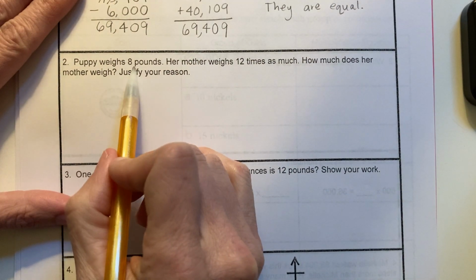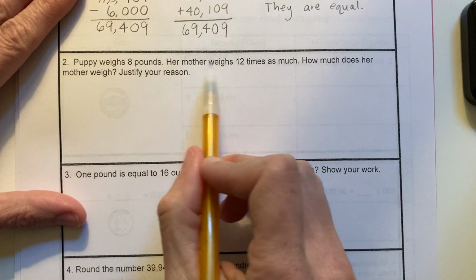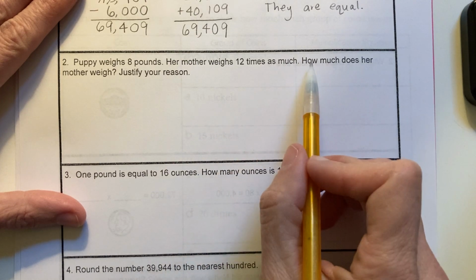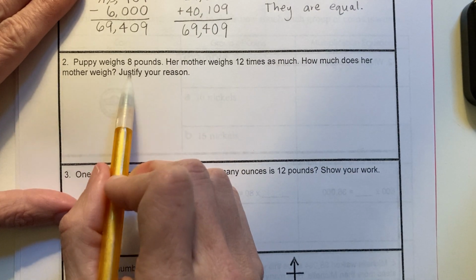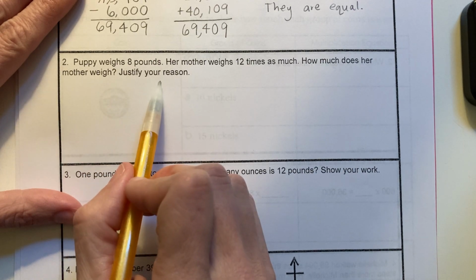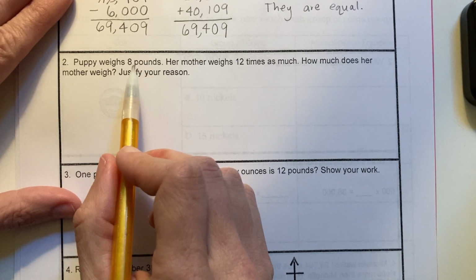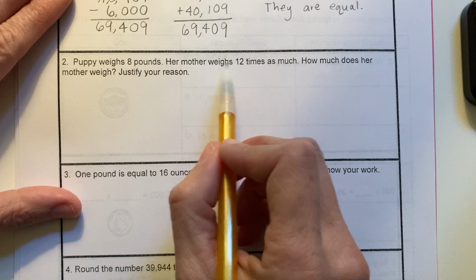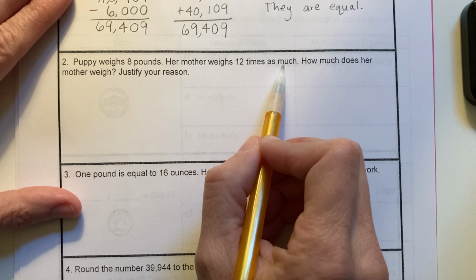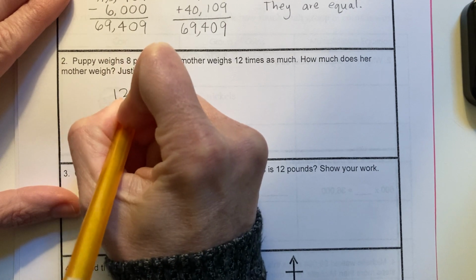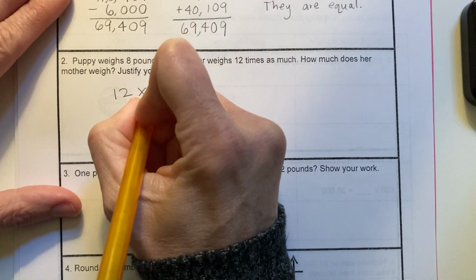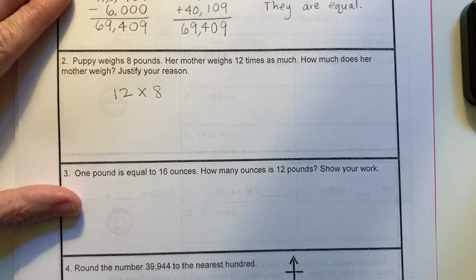Puppy weighs 8 pounds. Her mother weighs 12 times as much. How much does her mother weigh? Justify your reason. That means show your work or show your thinking. So that means the mother would weigh 12 times as much as Puppy, which is 12 times 8.